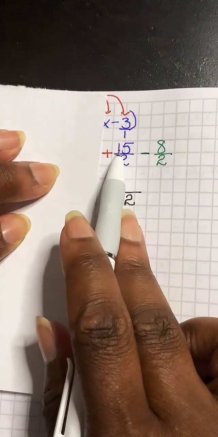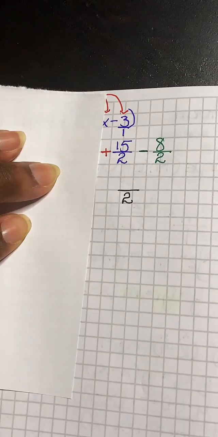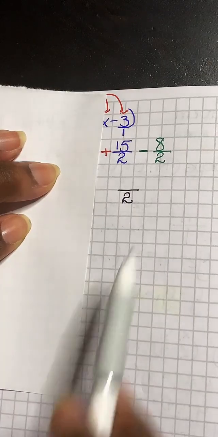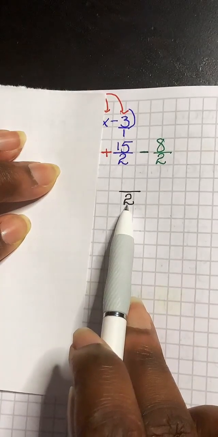Now we have 15 minus 8. Okay, so you keep the denominators. You do not have to do 2 minus 2 to give me 0. That is not what we're doing. Once we get a common denominator, we bring it in.